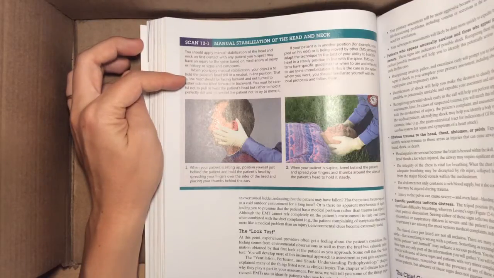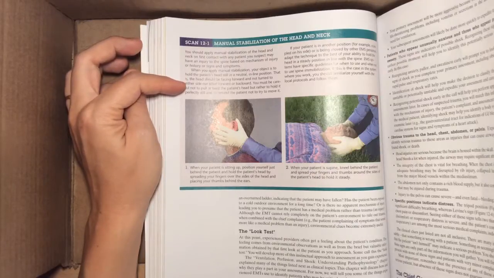That is, the head should be facing forward and not turned to either side, nor tilted forward nor backwards. You must be careful not to pull or twist the patient's head, but rather to hold it perfectly still and to remind the patient not to try to move it.